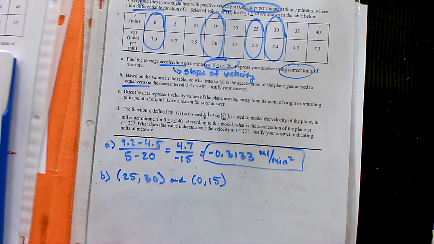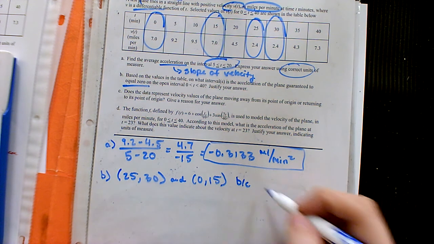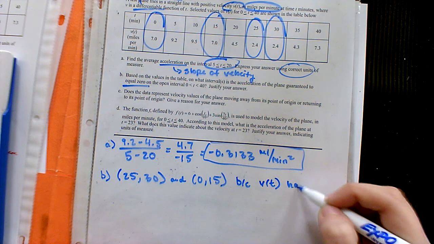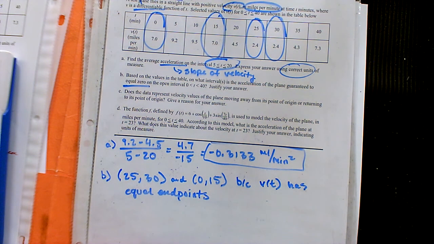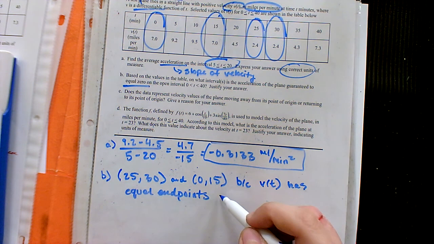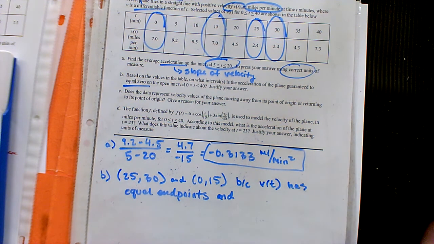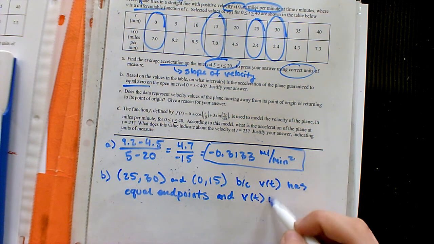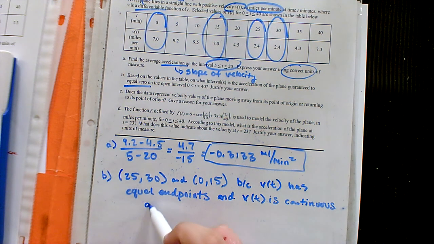All right, so it says, justify your answer. Because this is essentially Rolle's theorem, not explicitly stated, we need to show how the conditions of Rolle's theorem are met. What are the conditions of Rolle's? Equal endpoints. Because V of t has equal endpoints on those intervals. And what's a condition for every theorem we've had this year? Continuous. Good job. And V of t is continuous, and differentiable.